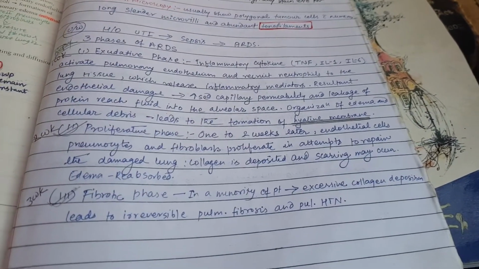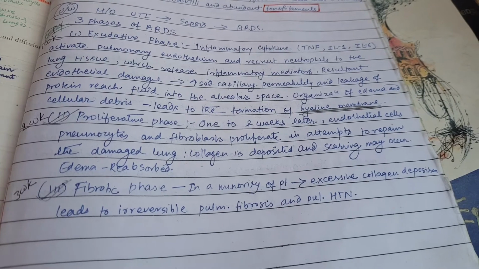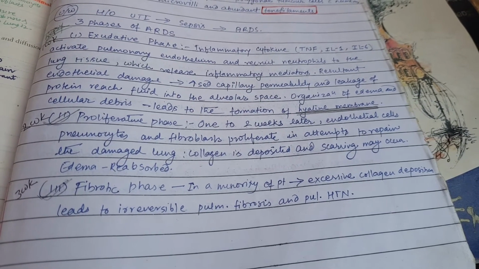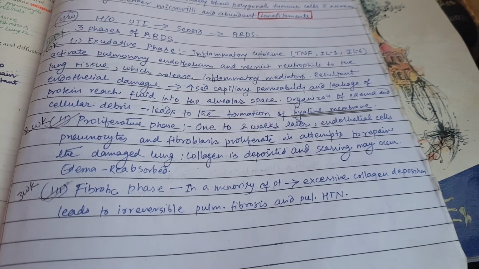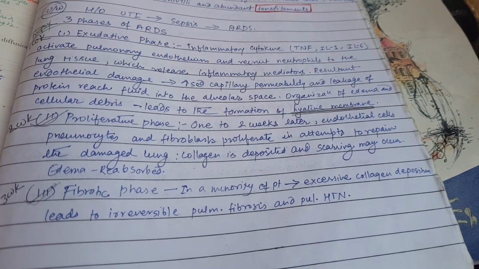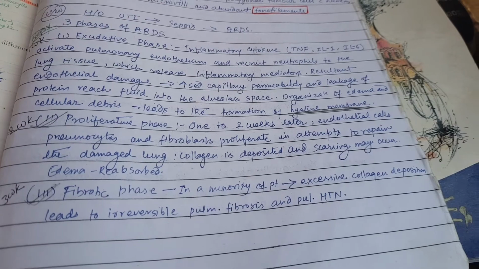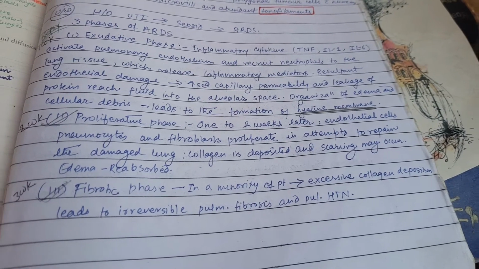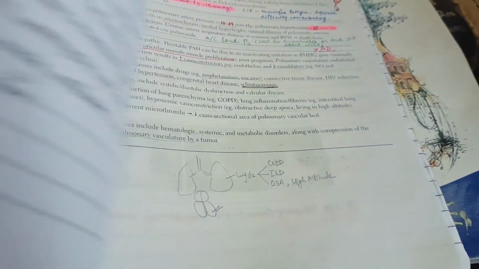Now talking about the fibrotic phase, in a minority of patients, excessive collagen deposition leads to irreversible pulmonary fibrosis and pulmonary hypertension, okay? Now let's go to the next page.